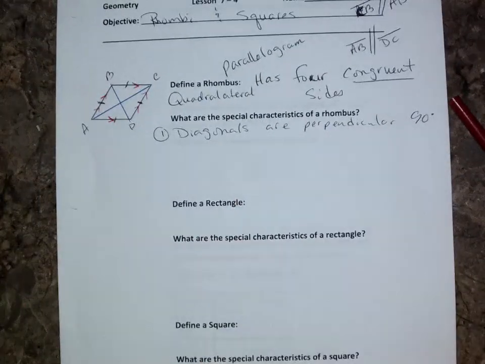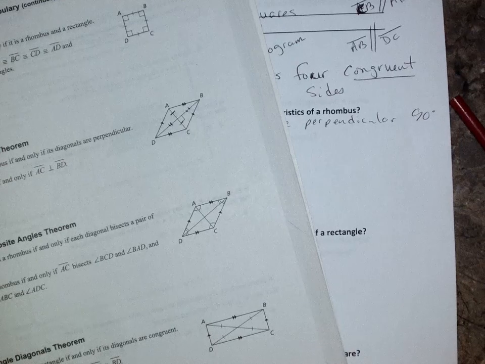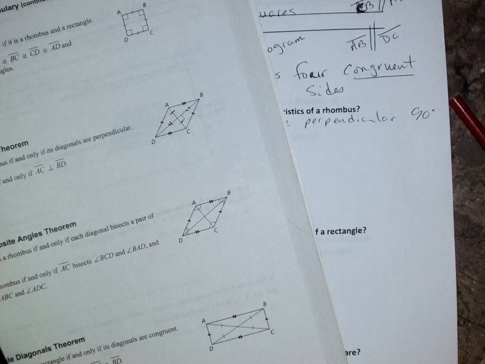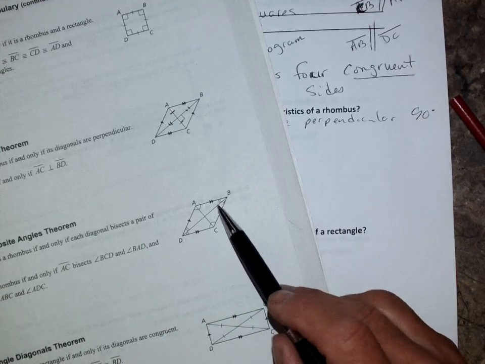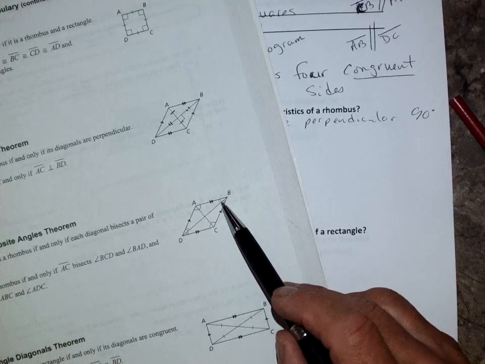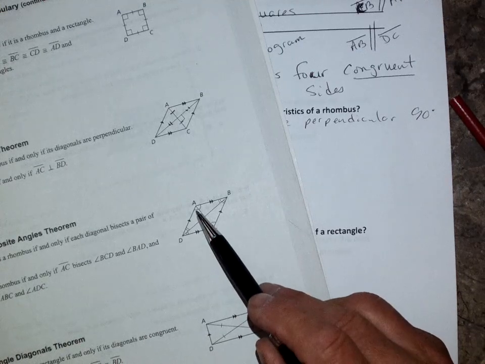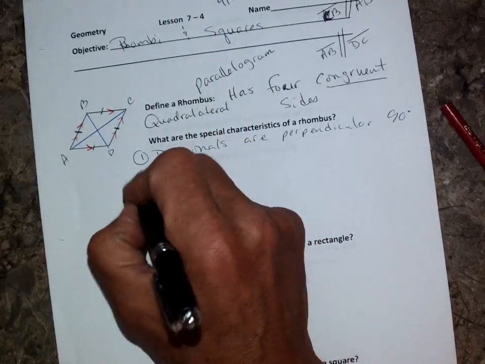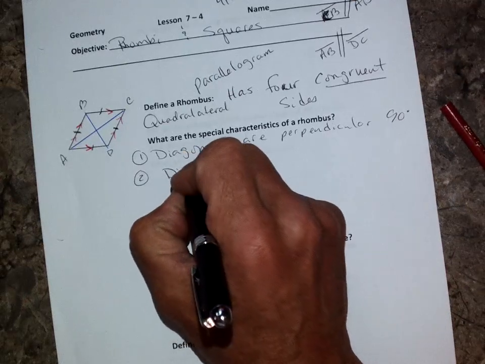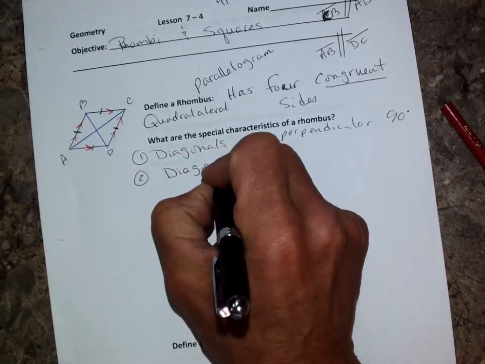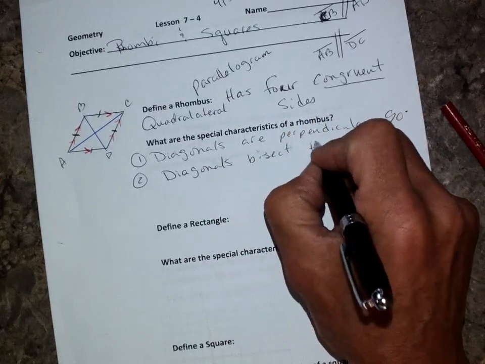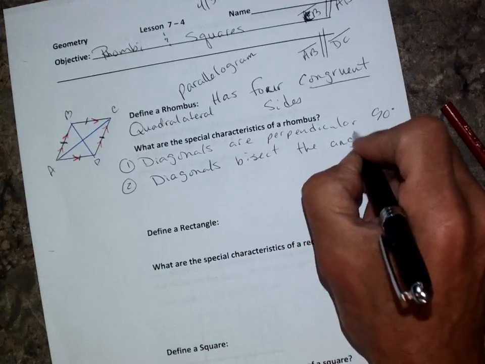There we go. What else do we have? So we look at here. Opposite angles are equal. I agree with that. But they look at this picture. It shows me this angle is equal to that angle, and that angle is equal to that angle. So the diagonals bisect the angles. So the second thing we have is the diagonals bisect the angles. What does that mean?